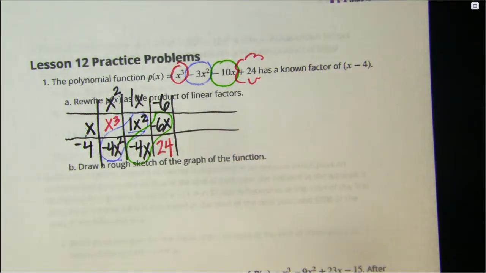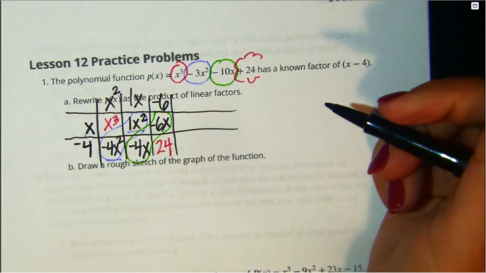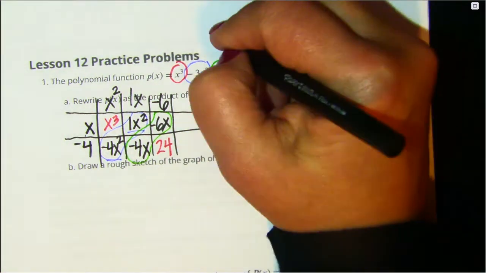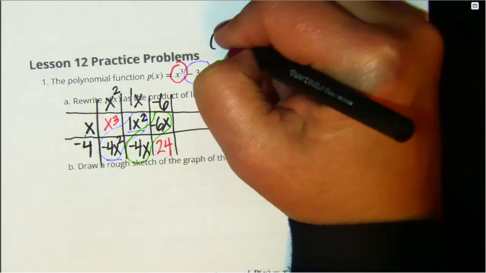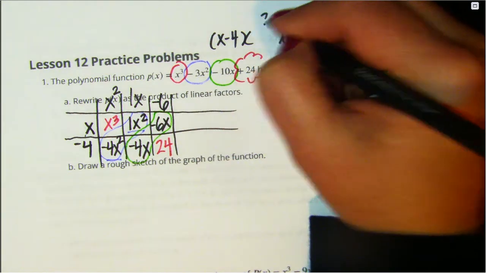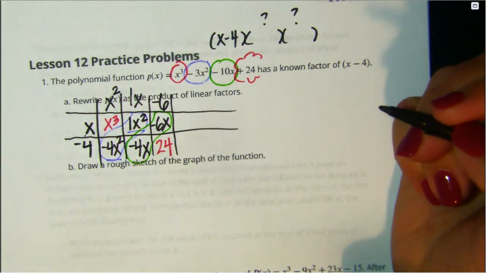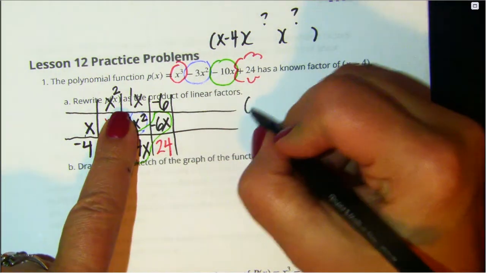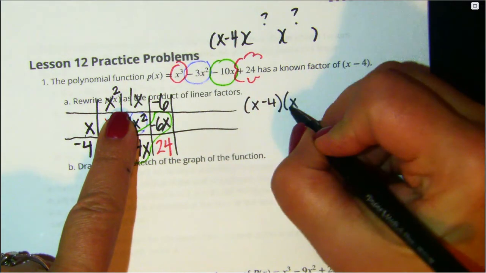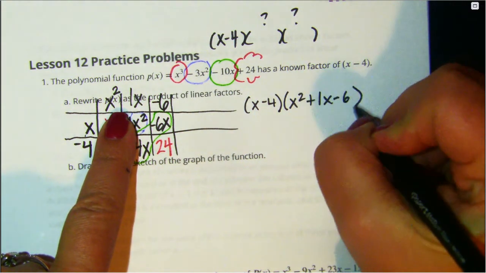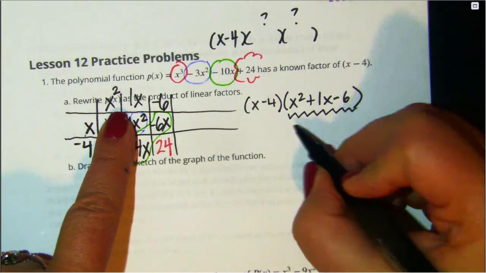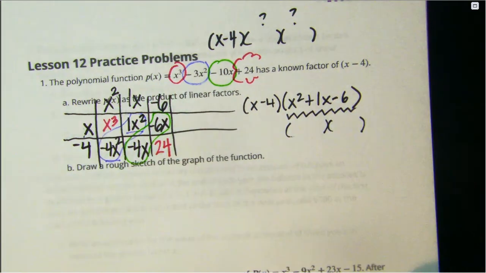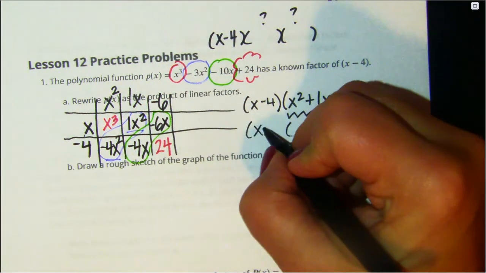Now, why did I do this? Because I'm trying to find the other factors. This is a third degree. That means it's something times something times something. They gave me one of them. I'm supposed to find the other two. Okay? Well, now I've got it down. I know that it's x minus 4 times x squared plus 1x minus 6. But I know how to break this down to a product of 2 by factoring.